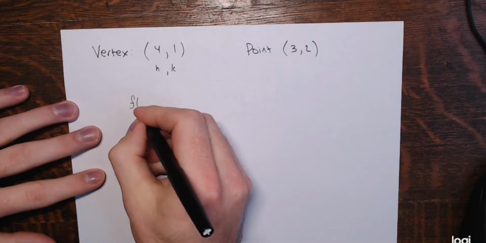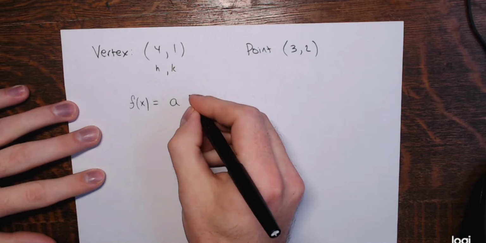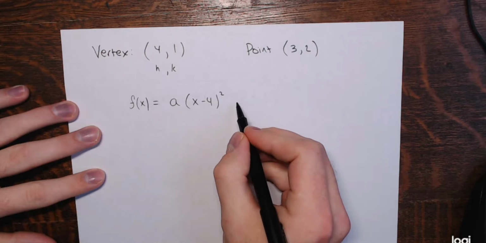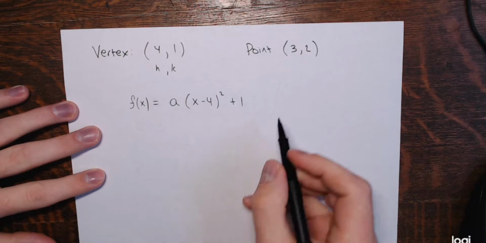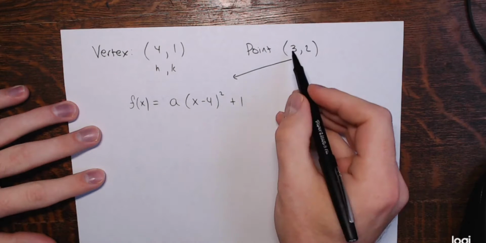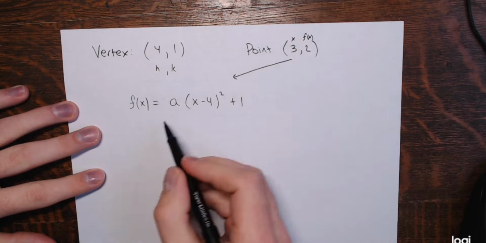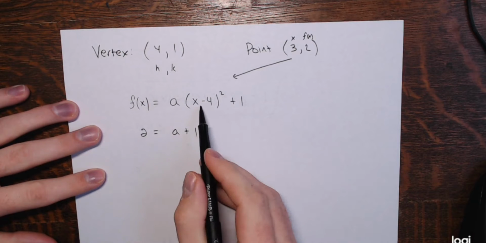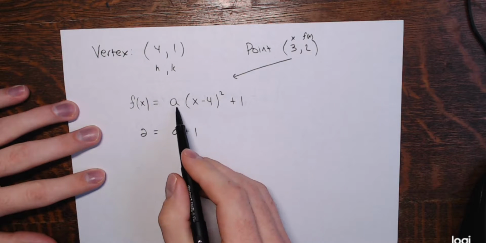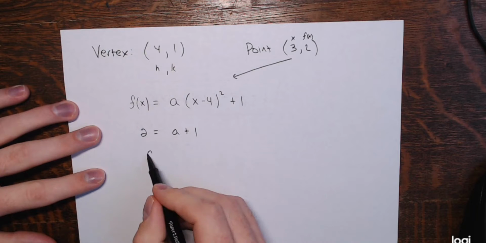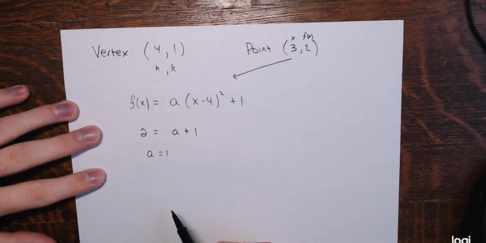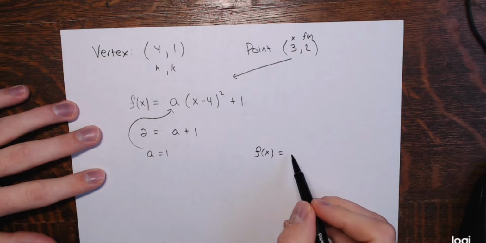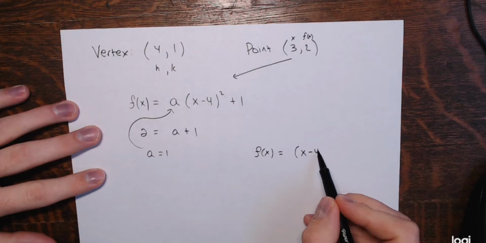So we have f of x equals a, I don't know, times x minus 4 squared plus 1. And I plug this stuff in. Plug in 3 for x, 2 for f of x. We'd end up with 2 equals a plus 1, because 3 minus 4 is negative 1, but squared is positive 1. So a equals positive 1. Put that in for the a and you're good. f of x equals 1 times the quantity x minus 4 squared plus 1.